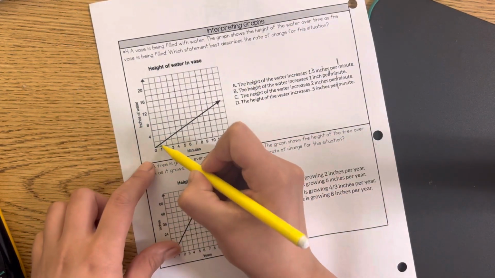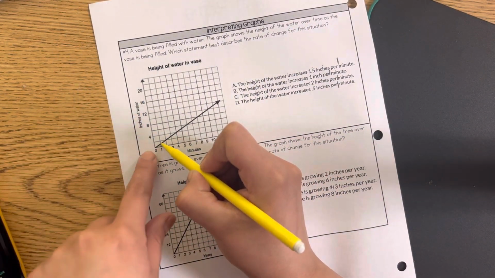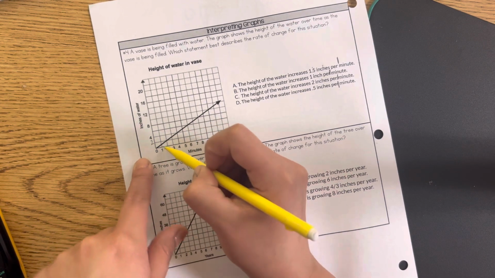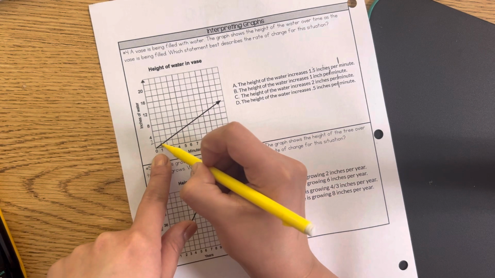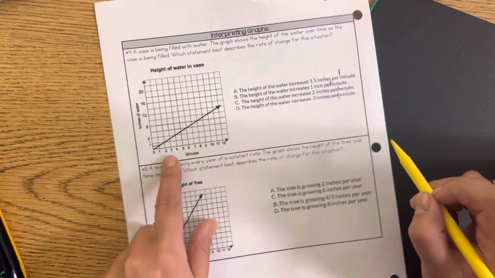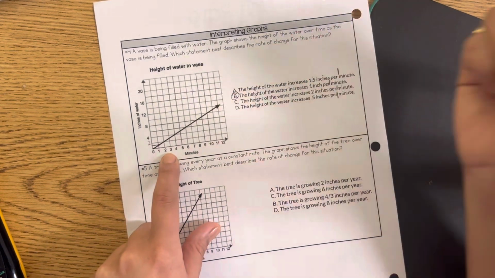1 minute on here, if you look at the scale, it looks like it's counting by 4s, but each line is actually counting by 2s. So 1 minute is roughly here. That means it's actually going to be closer to 1 inch. Okay, so my answer should be B.